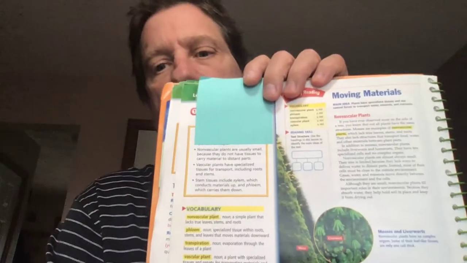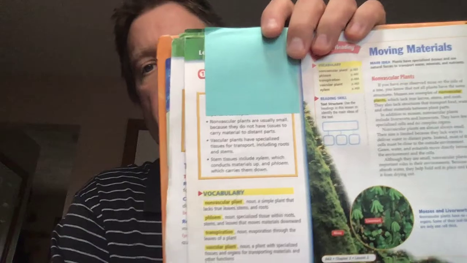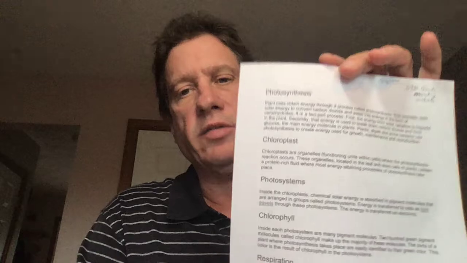We are talking about moving materials and plants. And this was yesterday's lesson about moving materials. Often when we learn in science about different terminology, it'll repeat in the next lesson. So this is what I got from Monday's website, some information. I was just going to review, and it may sound familiar.